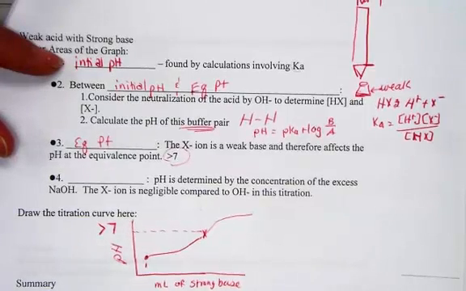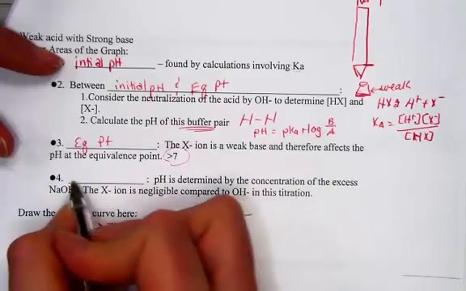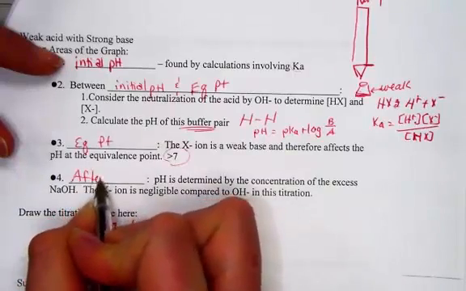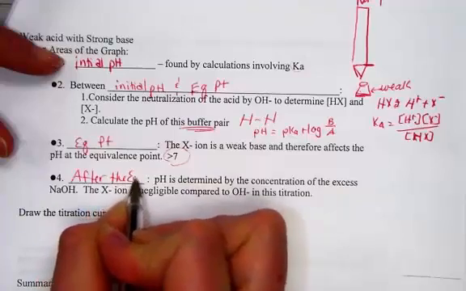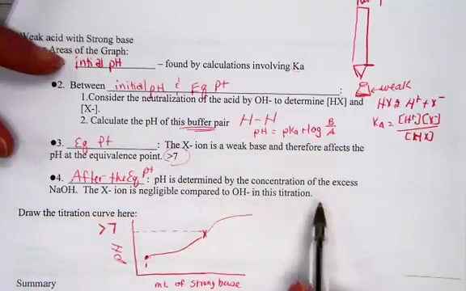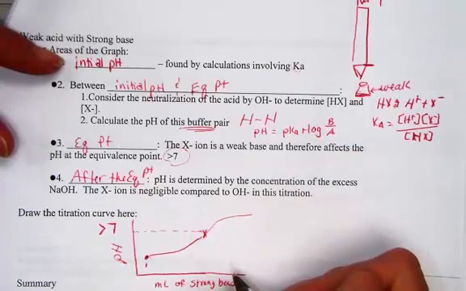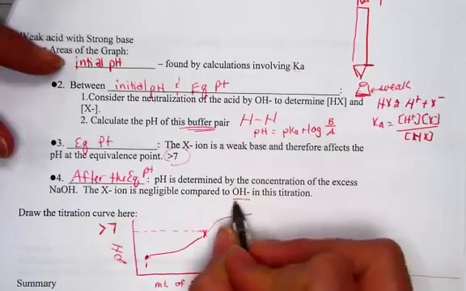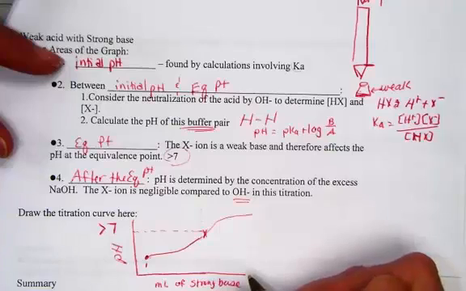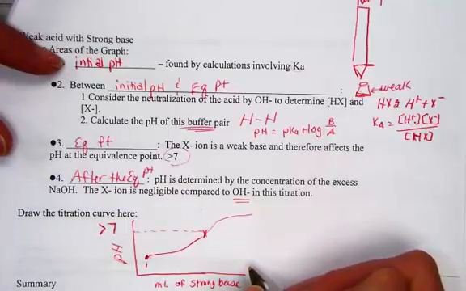And if I continue to add that strong base after the equivalence point, it's the base then that's in excess amounts. So in excess amounts, it's just the excess sodium hydroxide that's going to determine the pH. We do not use Henderson-Hasselbalch, but directly calculate the excess amount of base. Negative log of the hydroxide gives us pOH, and we flip it to pH.